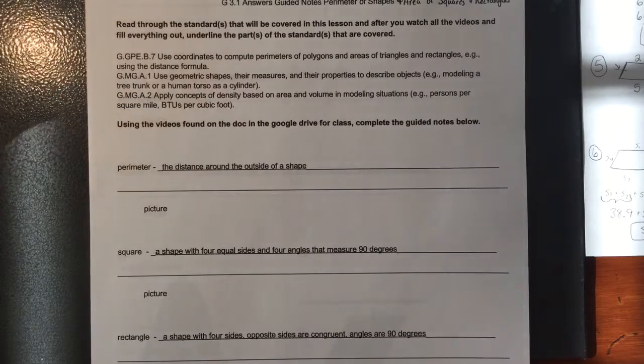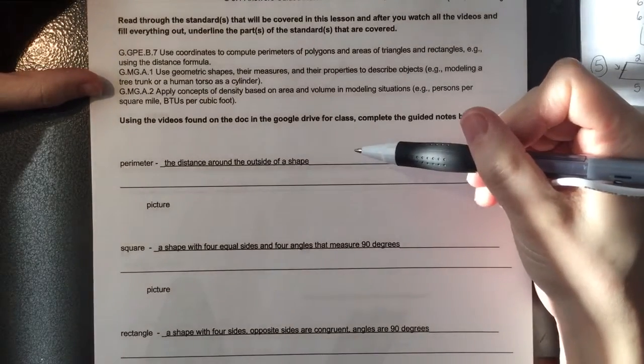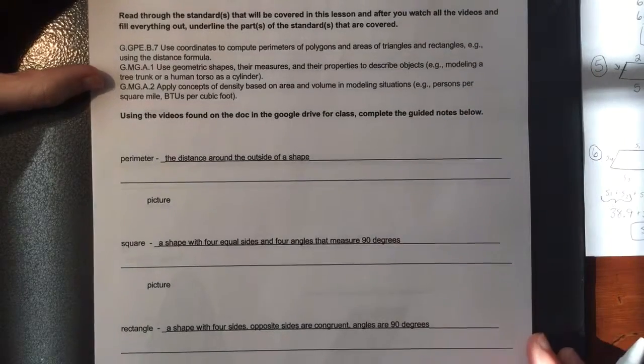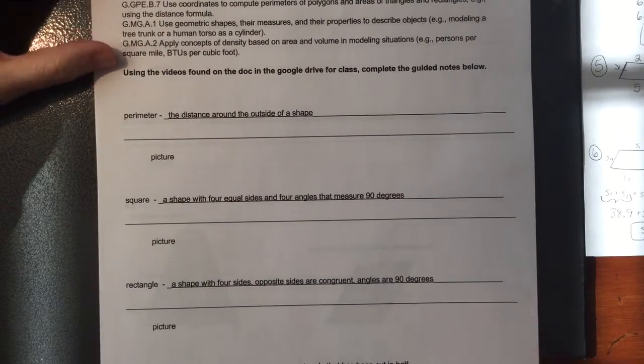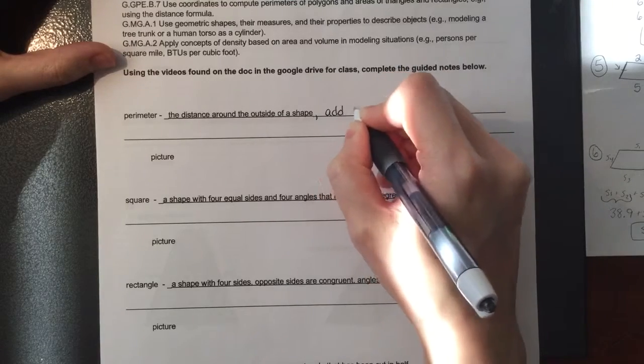Hey guys, in this lesson we're looking at perimeters of shapes, and then we'll also talk about areas of squares and rectangles. So the first word we'll talk about is perimeter. Perimeter is the distance around the outside of a shape. And the way that you find the perimeter is you're going to add the sides together.